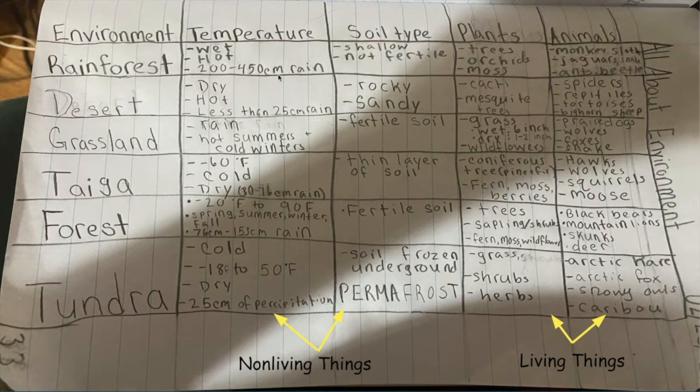The temperature and the soil, even though they are non-living, are very helpful to the living things like plants and animals, because depending on the temperature that the environment has, it will help determine what animals can survive and what plants can survive in the environment.